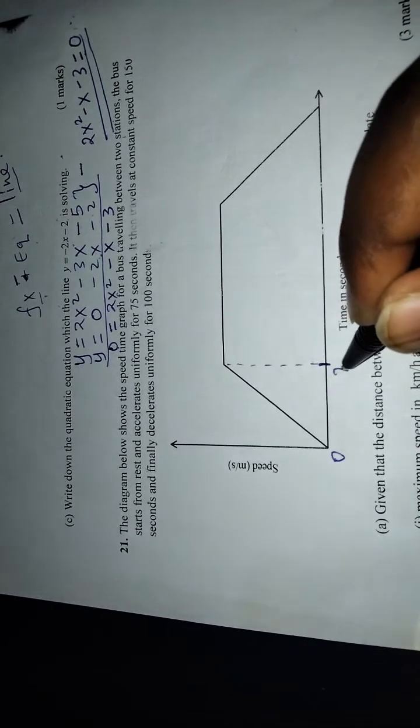So we are told for the first 75 seconds, so from here, from rest, within the first 75 seconds, this bus was accelerating. It attained a certain maximum velocity, which we don't know.